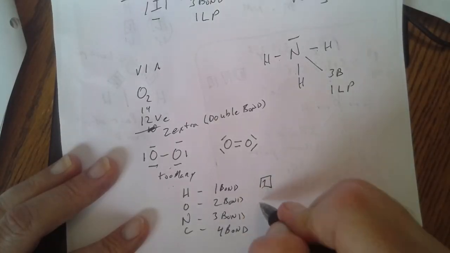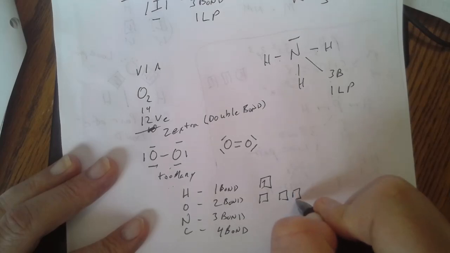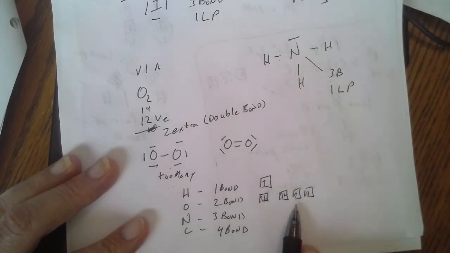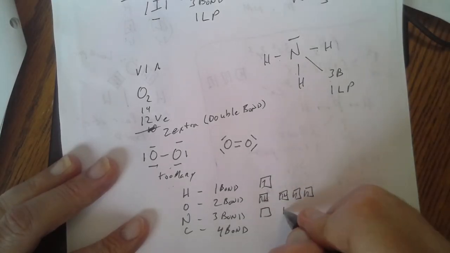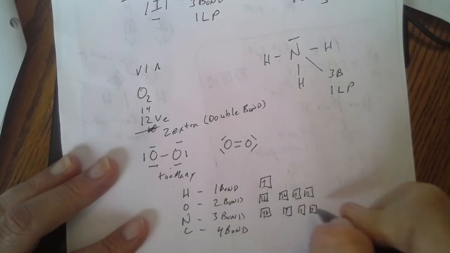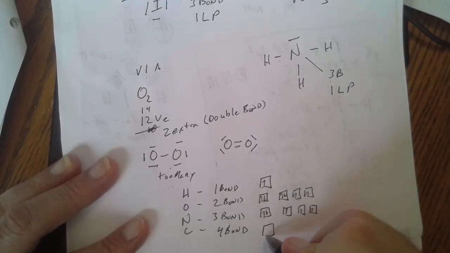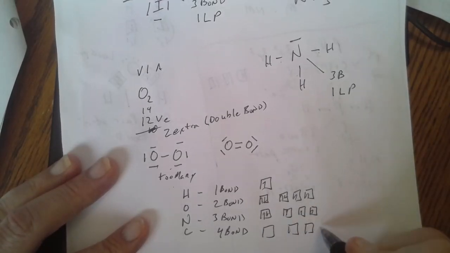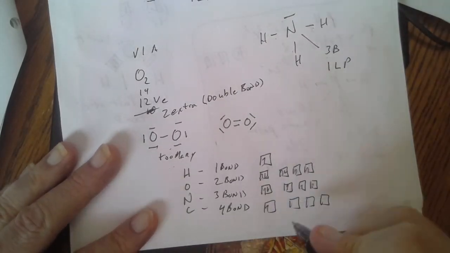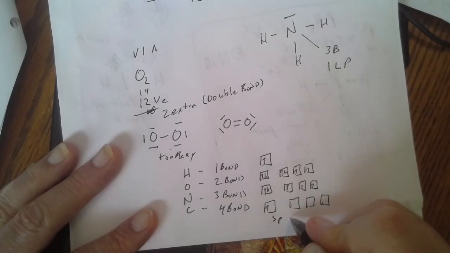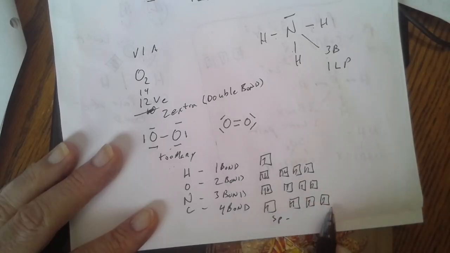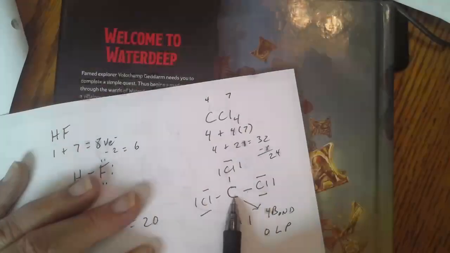There's the box for hydrogen. 1, 2, 3, 4, 5, 6 for oxygen. 1, 2, 3, 4, 5 for nitrogen. Here's the only time it gets weird. Carbon is in group 4A, but instead of being bunched up here, they create what's called sp hybridization, where each one of these, when it bonds, gets 1. And that's how we get those 4 bonds for that carbon we saw up here.